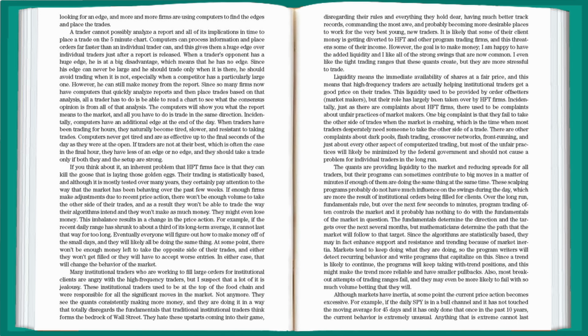For example, if the recent daily range has shrunk to about a third of its long-term average, it cannot last that way for too long. Eventually, everyone will figure out how to make money off of the small days, and they will likely all be doing the same thing. At some point, there won't be enough money left to take the opposite side of their trades, and either they won't get filled, or they will have to accept worse entries. In either case, that will change the behavior of the market.